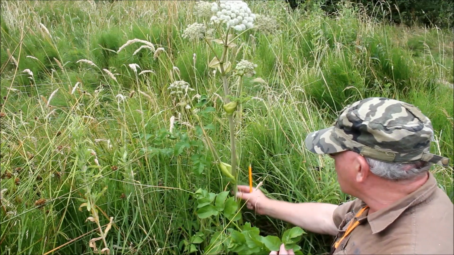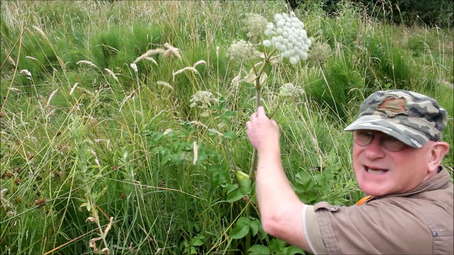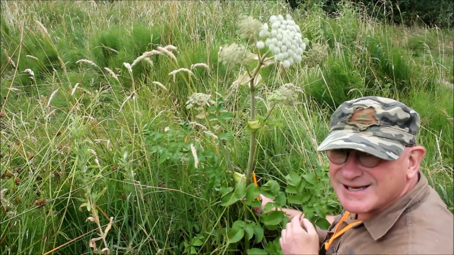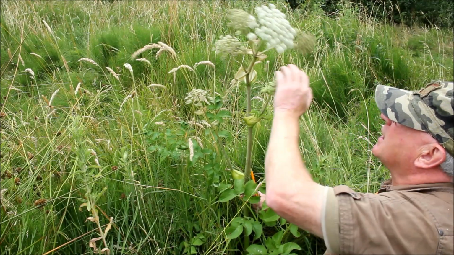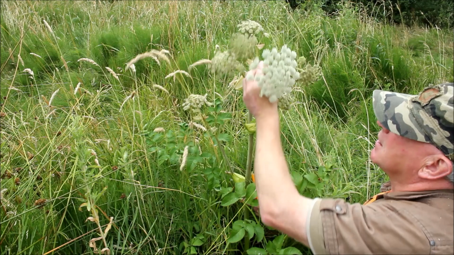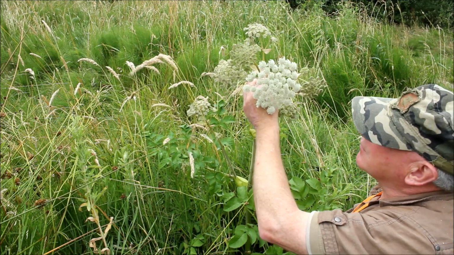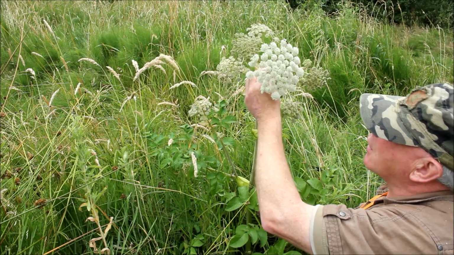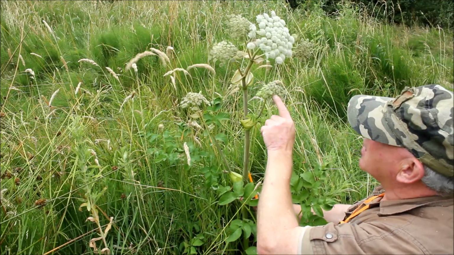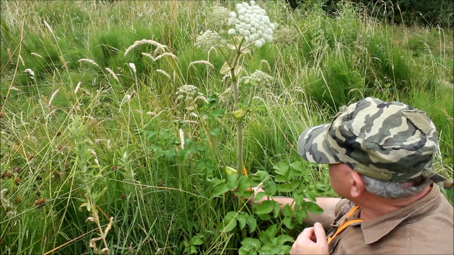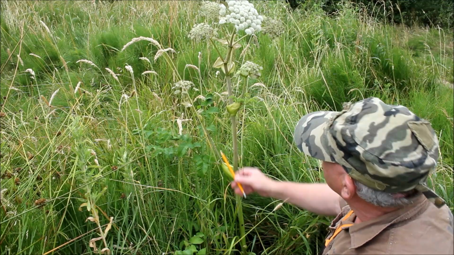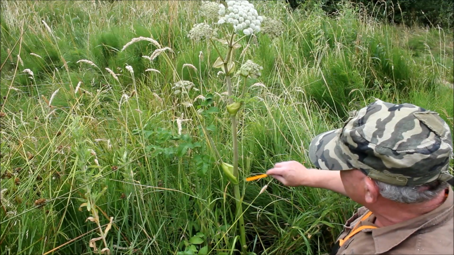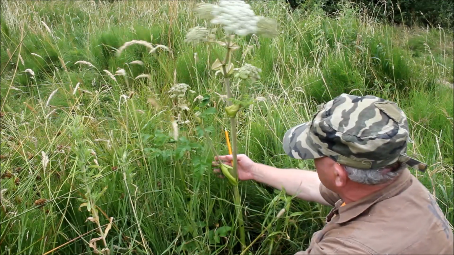As we move up the stem, we can see that the plant branches into a series of primary umbels here, here and here. This one is in full flower, these coming into flower. Where the flower heads branch, we have what is termed an inflated bract. I don't know if the camera will pick that out.